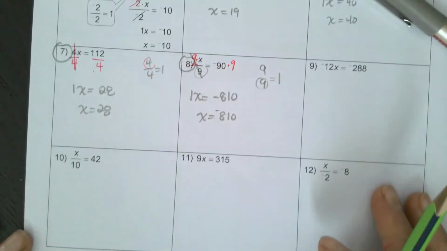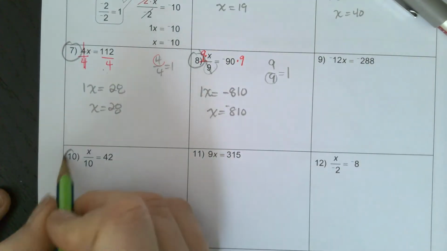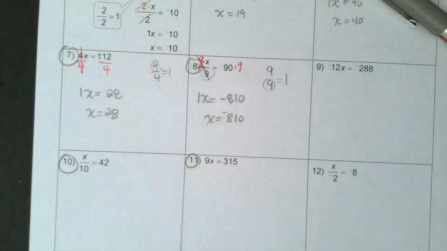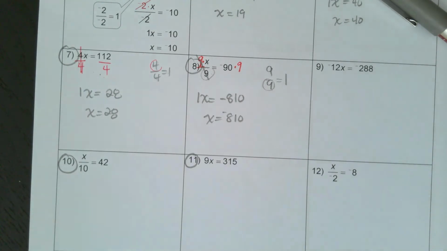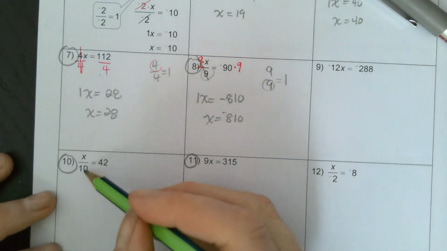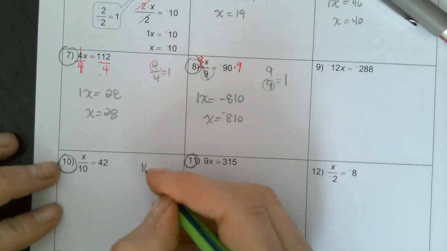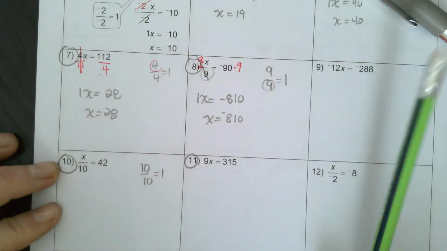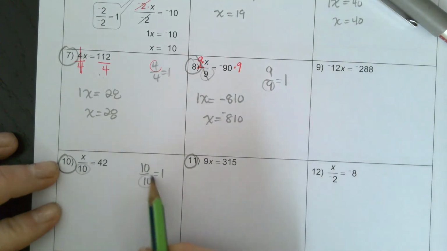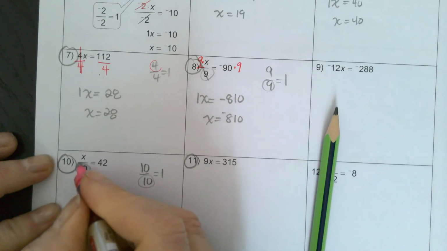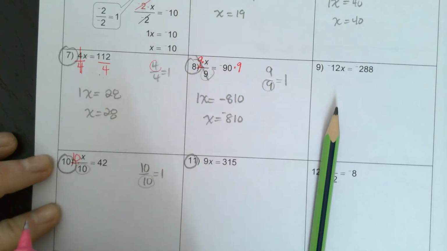So if I look at, let's do 10 and 11. So if x wants to be alone, I have to get rid of the 10. So I'm going to make the fraction 10 over 10 equals 1. So here I already have the bottom. So now I need to put the top on. And that's a multiply there.